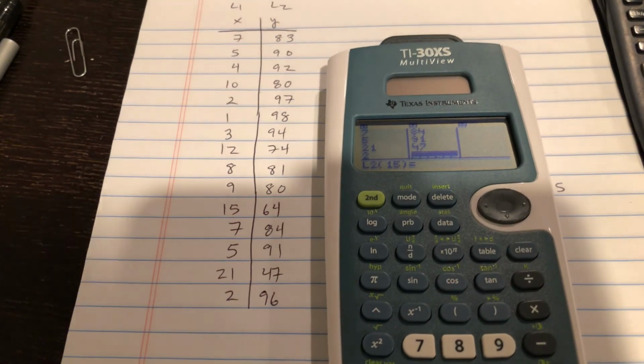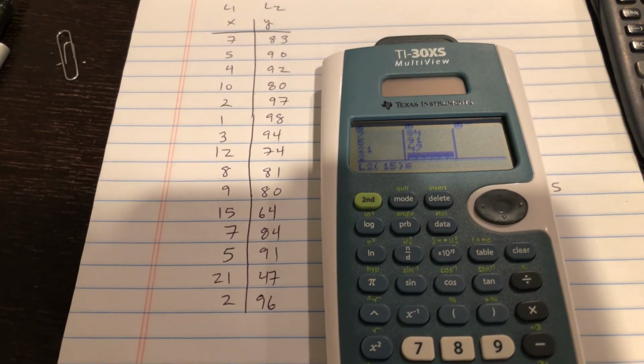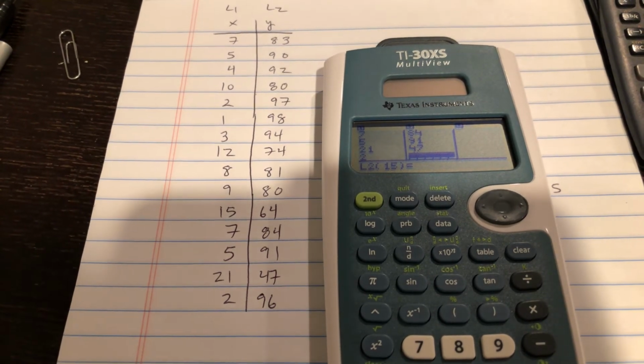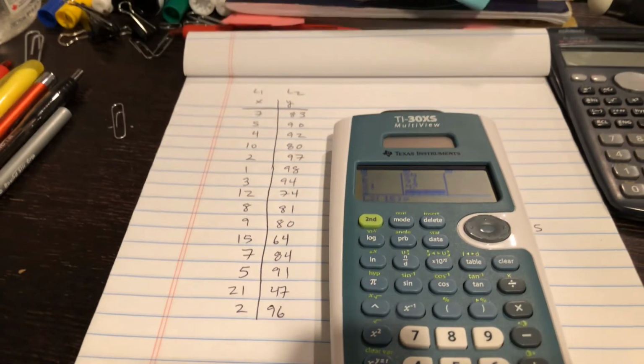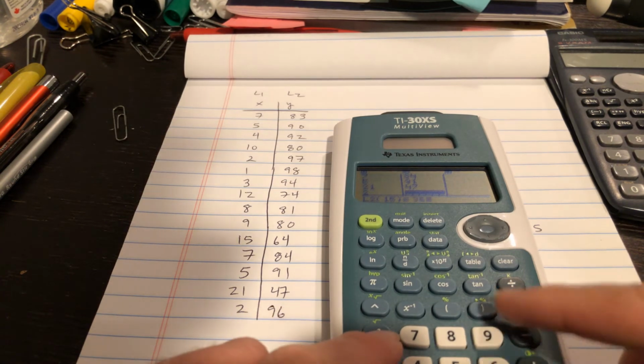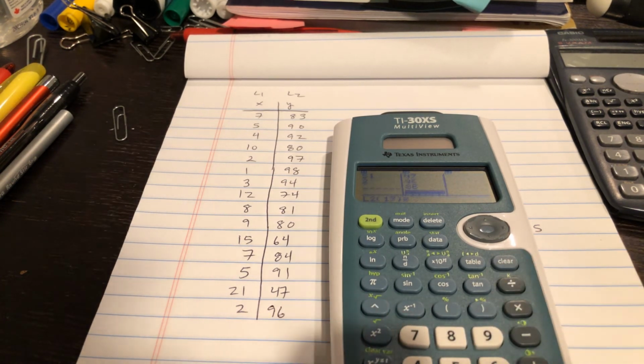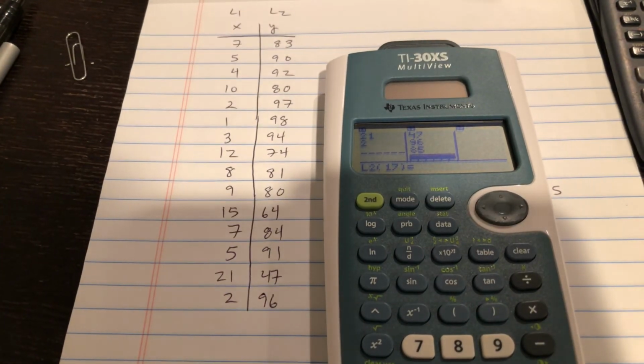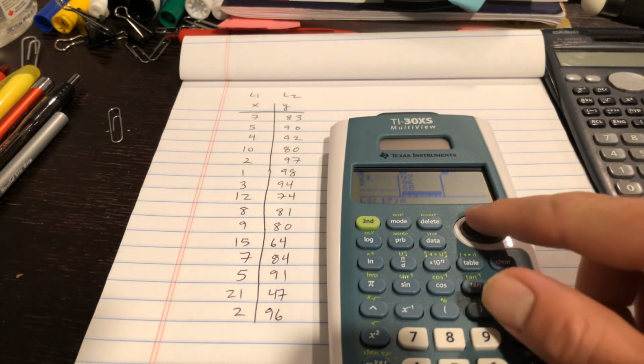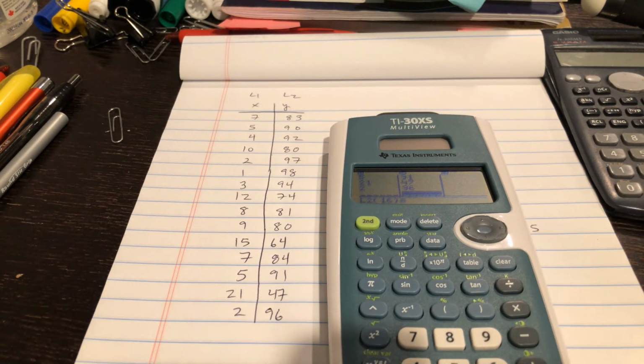Now, here's the problem. Notice how I've forgotten that last one. If I try to do linear regression, it would tell me error. So I would need to make sure to type in that last one, which is a 96. If I made a mistake and somehow had an extra one in list 2, I would need to get rid of that. It's got to match up. You've got to have the same number in list 1 as you do in list 2.